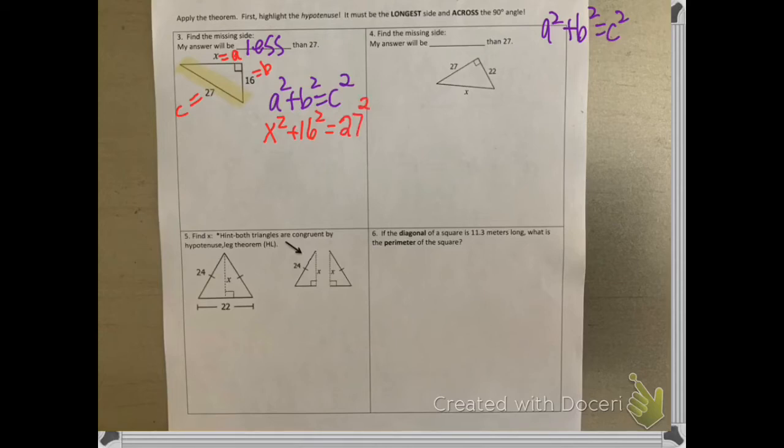So now we just need to solve for x. So I would have x squared plus 16 squared would be 256, and that's equal to 27 squared. If you type that in, you should get 729. To isolate the x, we're going to subtract 256 from both sides. And when we do that, we would get x squared is equal to 473.